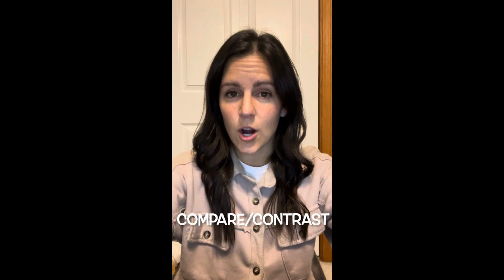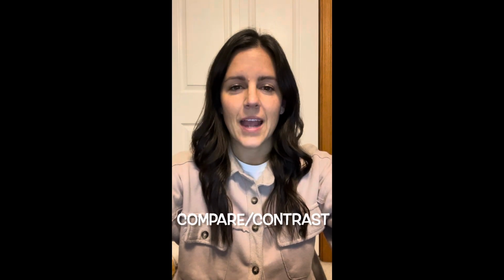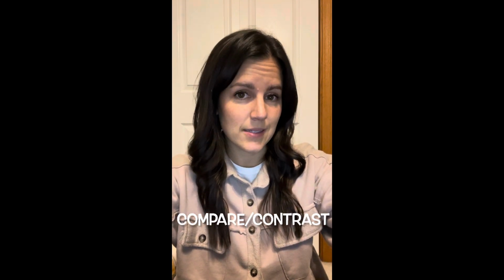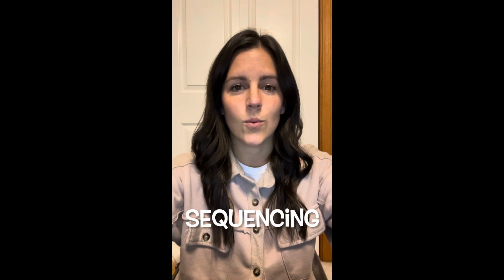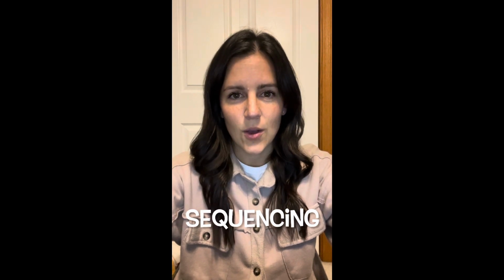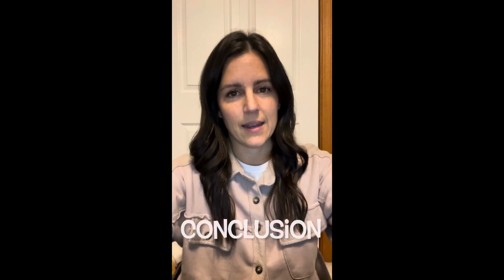Some connectors are words that compare or show similarity, and some are for contrasting, showing how they are different. We have connector words that will work through a sequence or an order of events. And we also have connectors that will show a conclusion or the end of something.